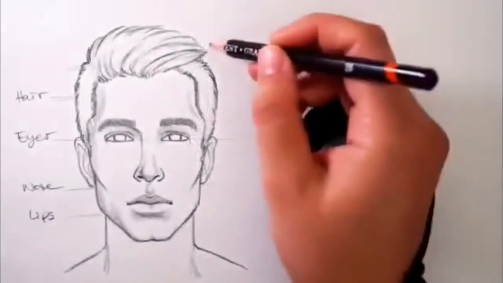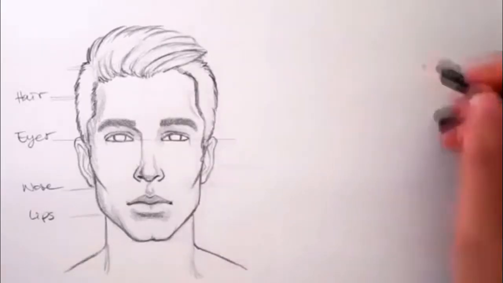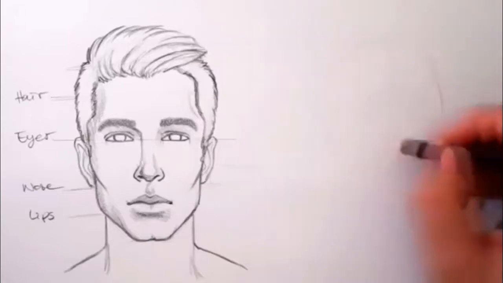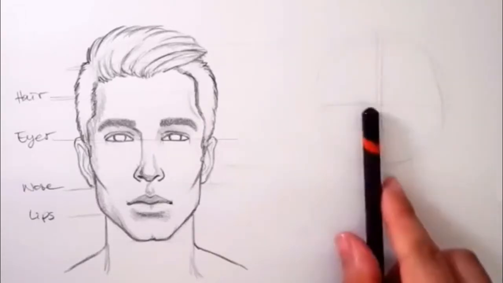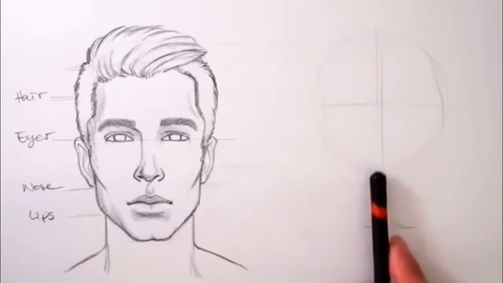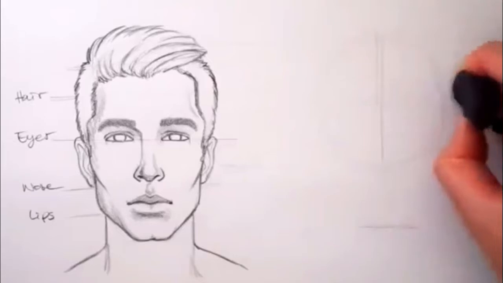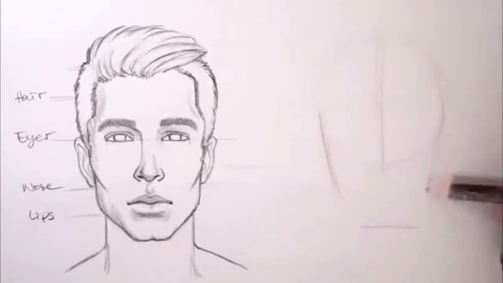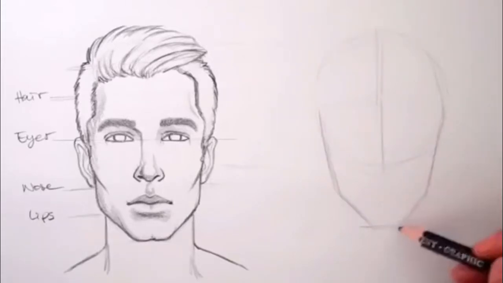Let's draw a female face. Draw a circle with a line going through the center vertically and horizontally. Measure half of the circle and then add it to the bottom, except this time draw the chin a little higher. Get rid of the horizontal line inside the circle when you're done with it. I usually like to draw females with narrow faces and small chins.